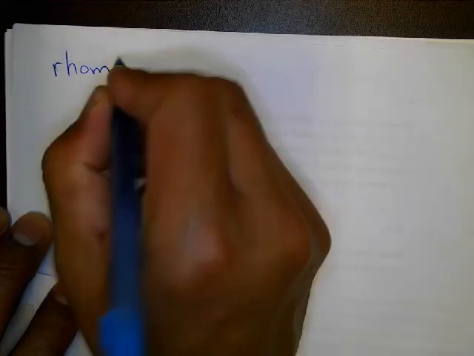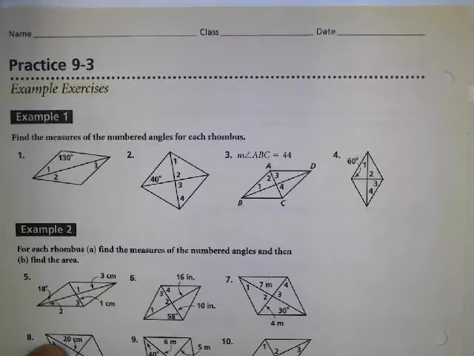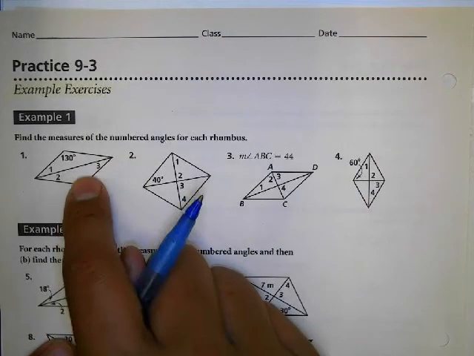Okay, so here on this last video, video 4 for rhombus, I'm just gonna look at some examples and just kind of go through them, right? So they're gonna be something like this. We're kind of just looking at the diagonals and the angles and stuff. So let me look at this first one here.